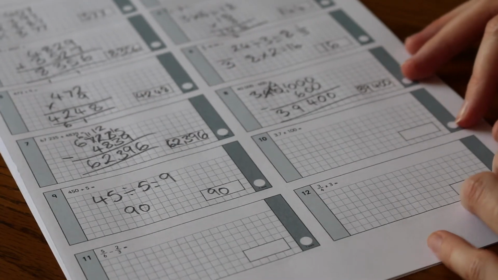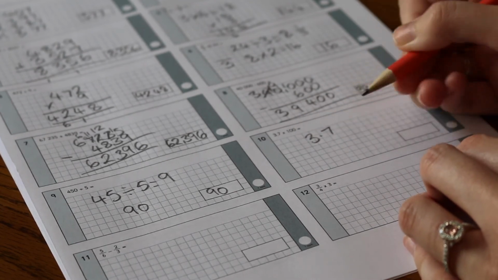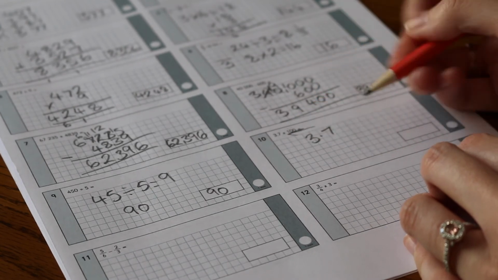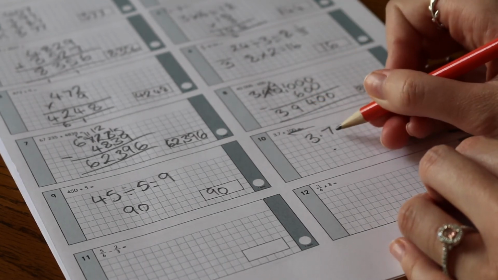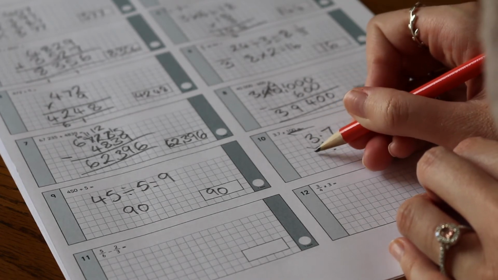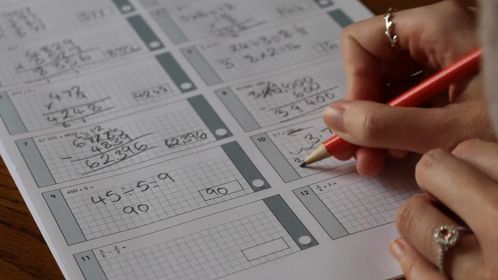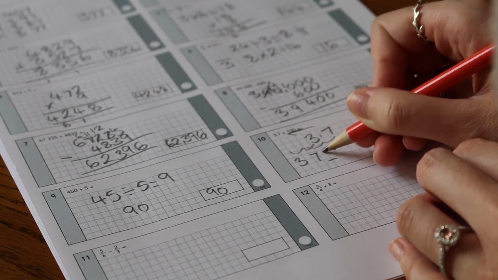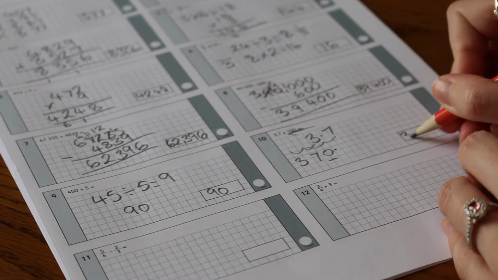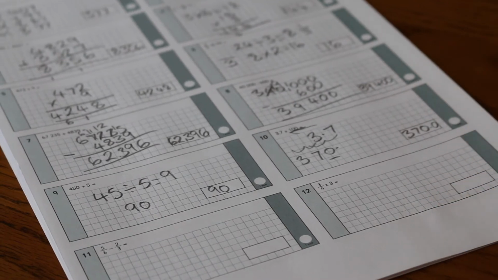Number 10, 3.7 times 100. Now we know when we are multiplying that our digits move to the left. When it's by 100, it's 2 places. So our 7 goes 1, 2 places. Our 3 goes 1, 2 places. And we've got a space here in which we put a 0. So 3.7 times 100 is 370. If you put 370.0, that's also correct.